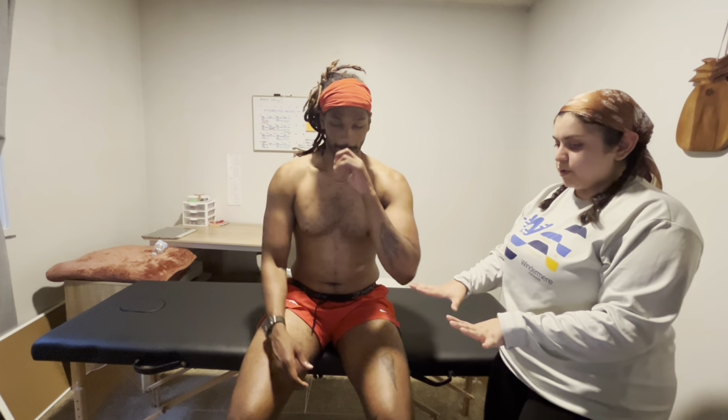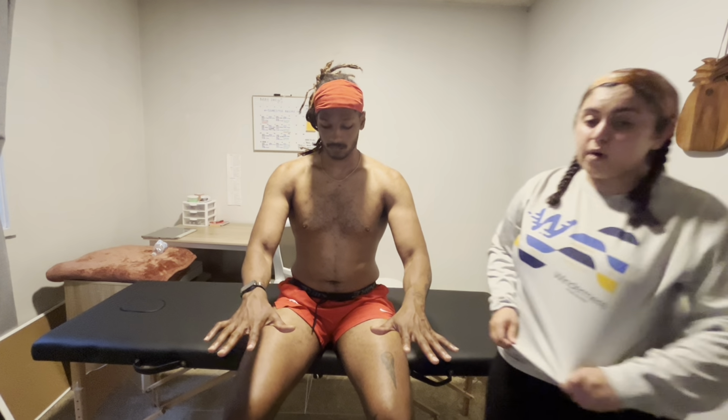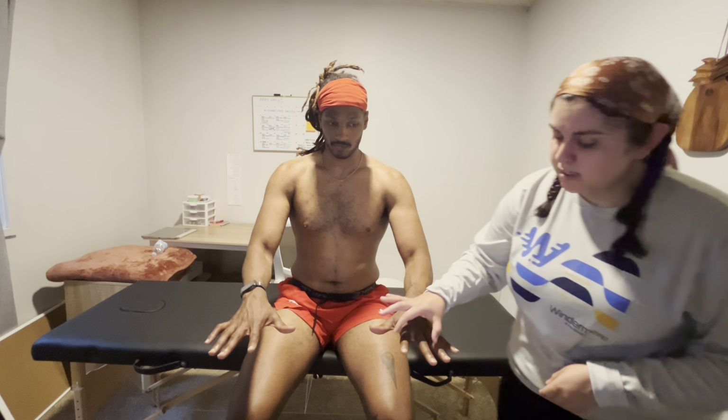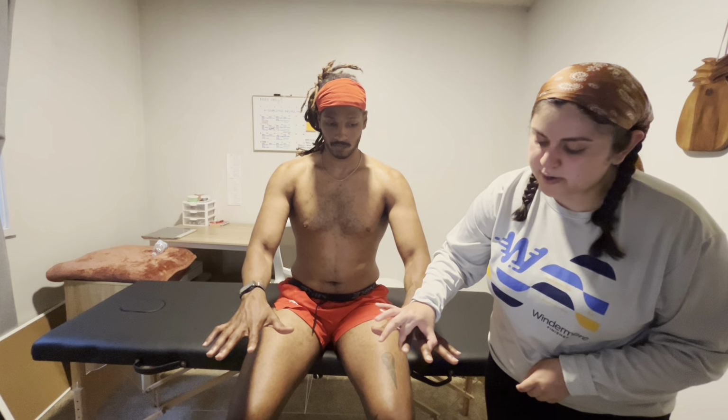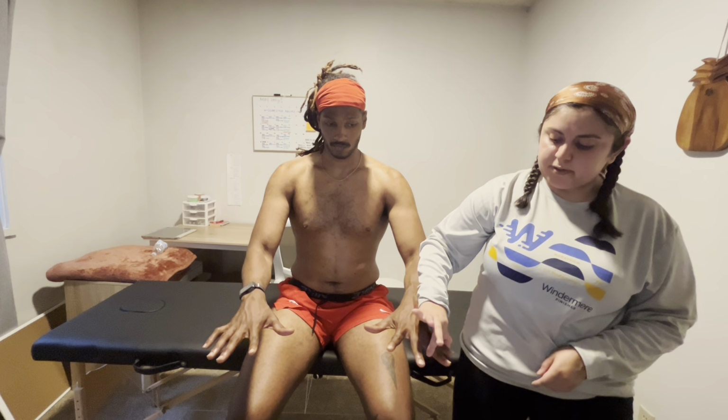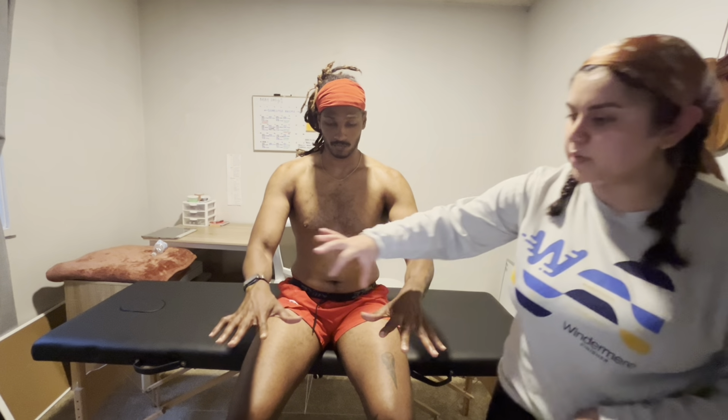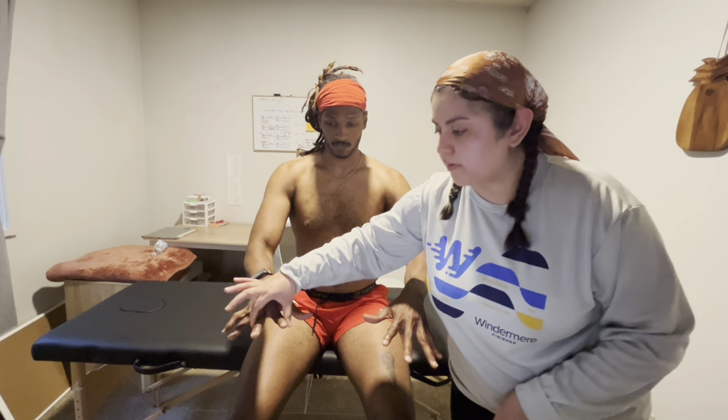Then I'll have you hold your hands out. We'll be testing T1, which is finger abduction. Applying some resistance there, not letting him close his fingers there. Doing the same thing on the other side.